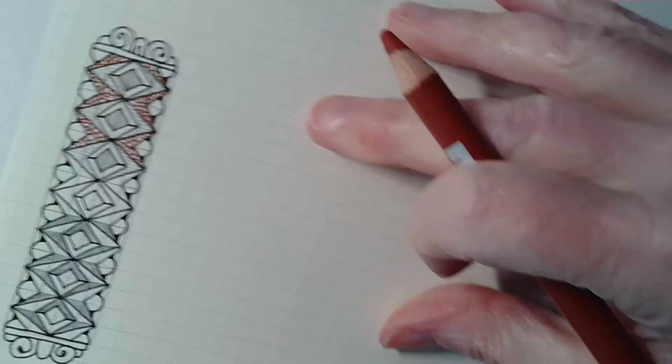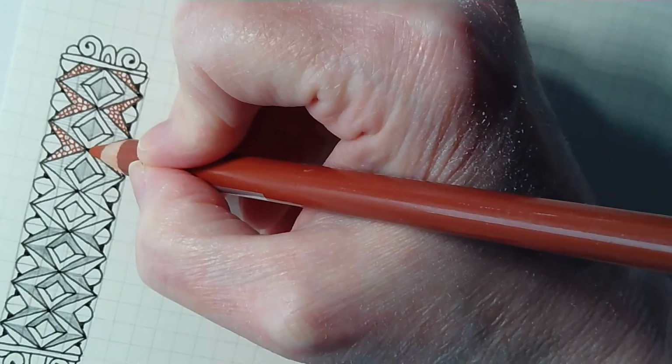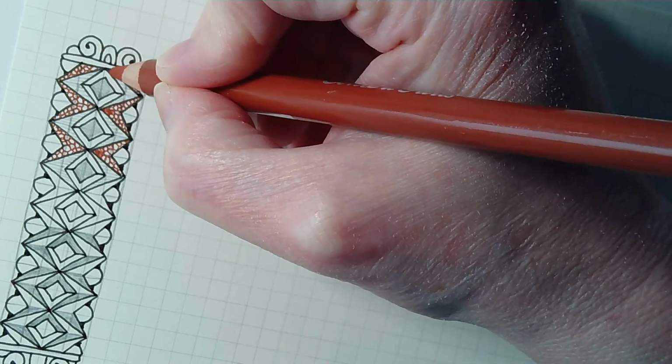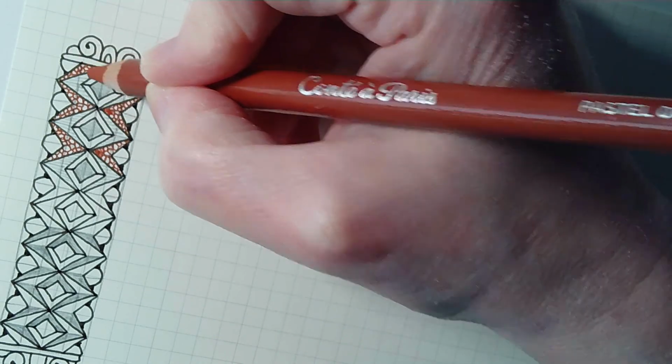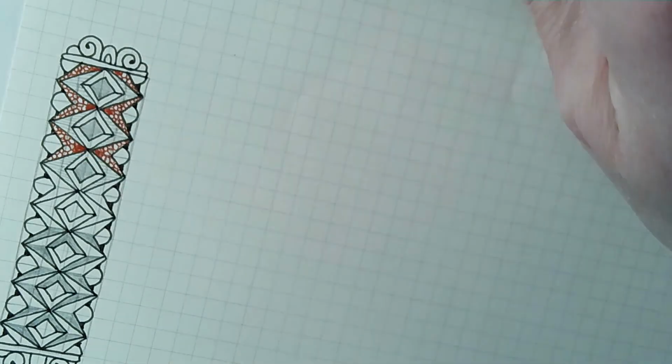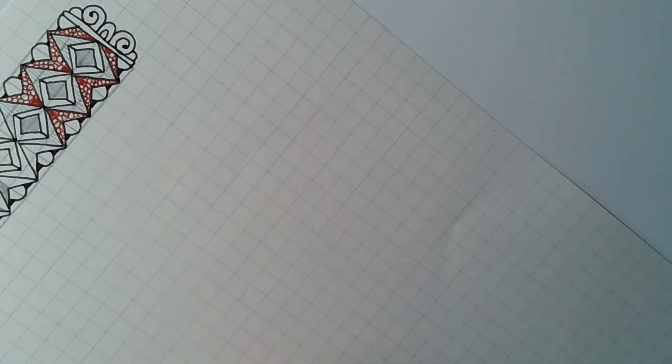Alrighty, right. I've got a red brown somewhere here. Oh, this one's the Conte pastels. So I am going to add the red brown right at the tip of these arrows, and then hopefully I'll be able to find a thingy.